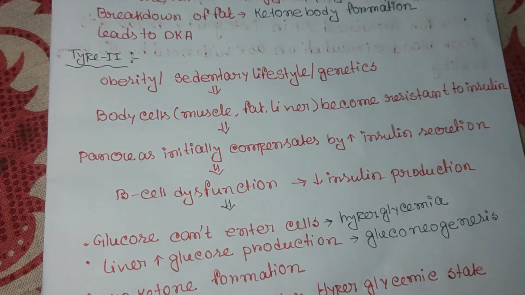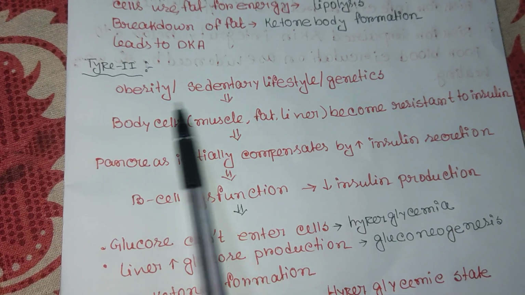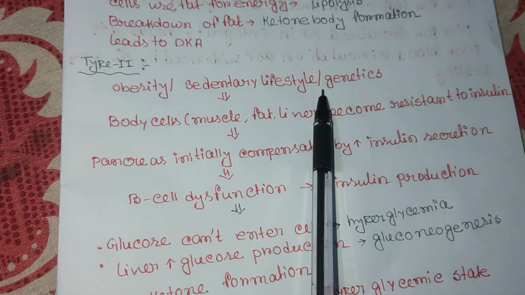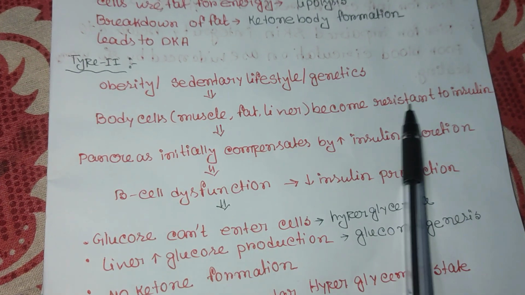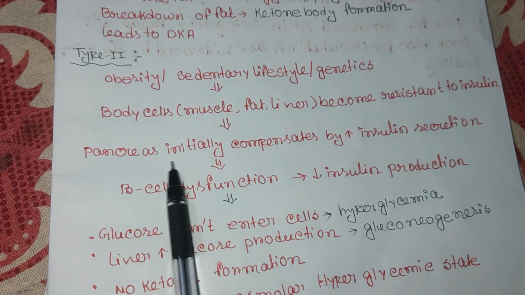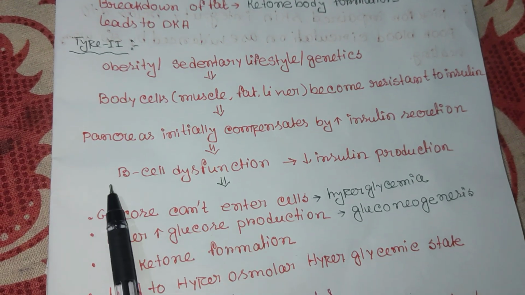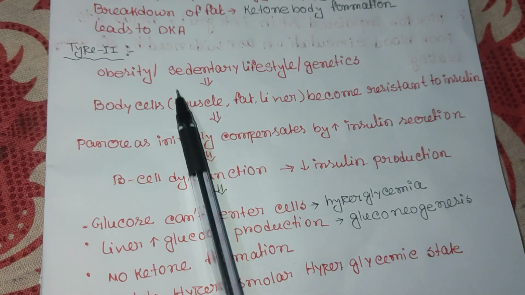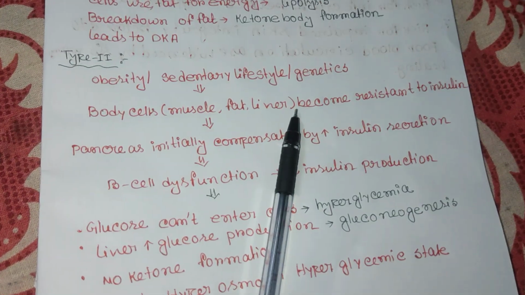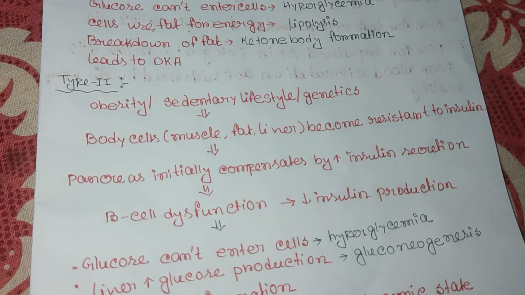Okay. Next, type 2 diabetes mellitus. Pathophysiology of type 2: obesity, sedentary lifestyle, genetics. Body cells, muscle, fat, and liver become resistant to insulin. The pancreas initially compensates by increasing insulin secretion. Then beta cell dysfunction occurs and insulin production decreases. Here the obesity is related to the daily lifestyle also.